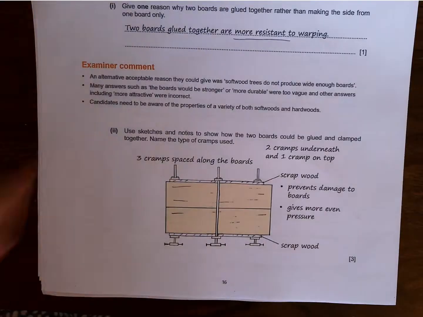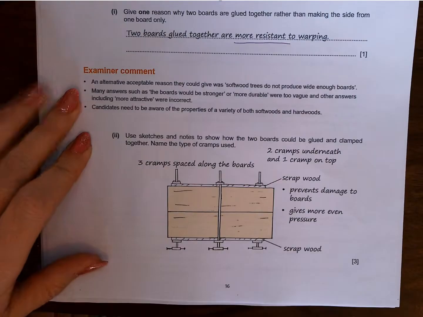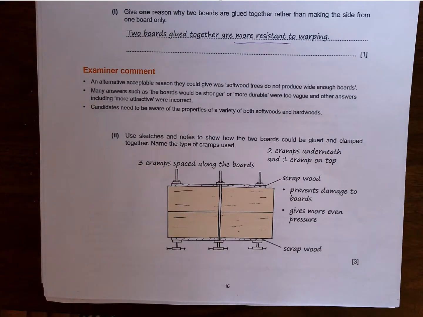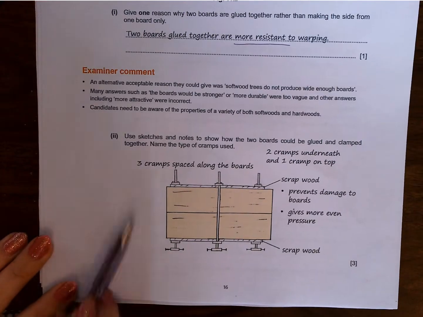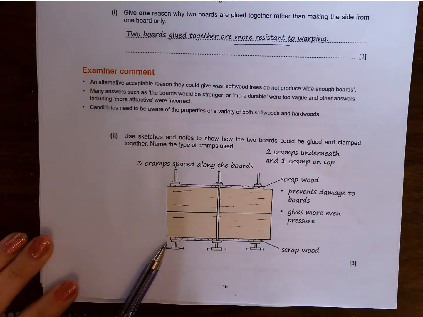Okay, B2. Use sketches and notes to show how the two boards could be glued and clamped together. Name the type of clamps used. This is where you use a sketch and label it.